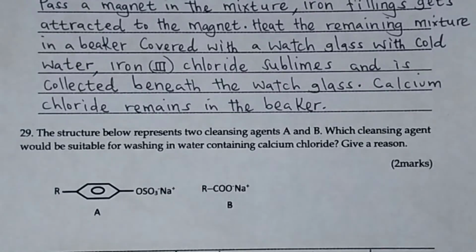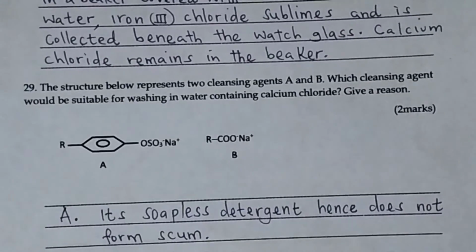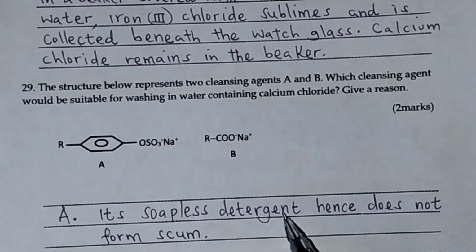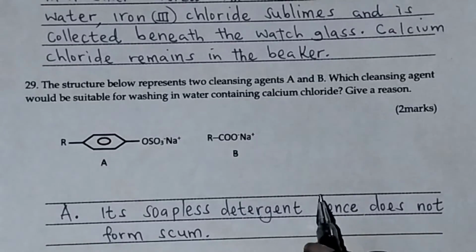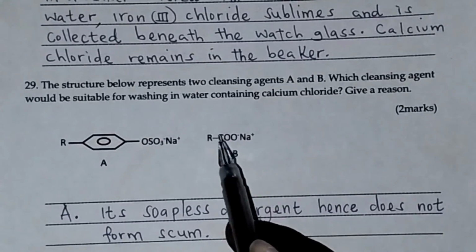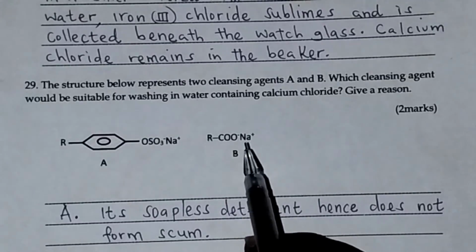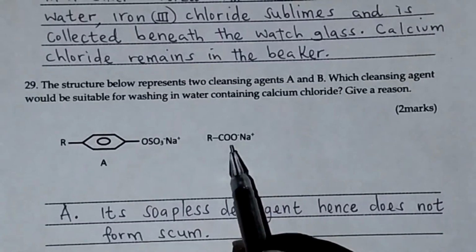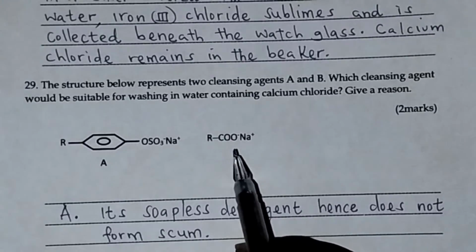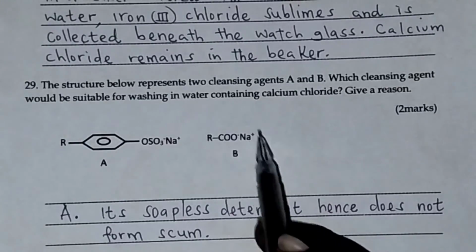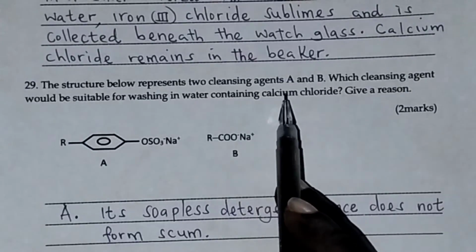The answer is A. Why? Because it's a soapless detergent, hence it does not form scum. But if you use B, which is a soapy detergent, it forms scum, because the soap, or sodium stearate, will react with the calcium ions present in the hard water to form scum.